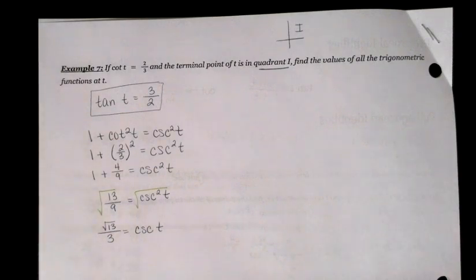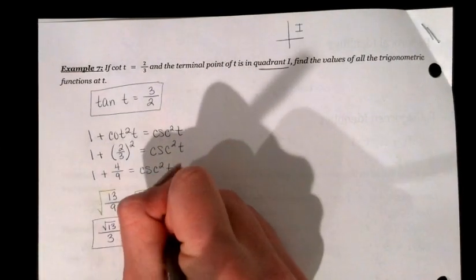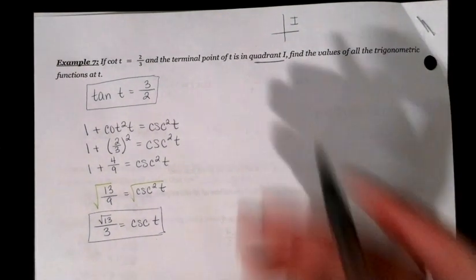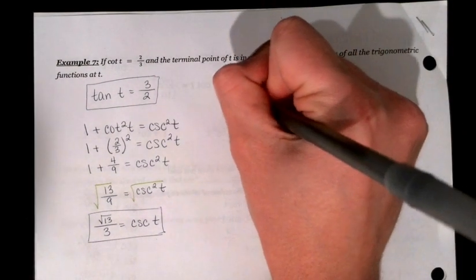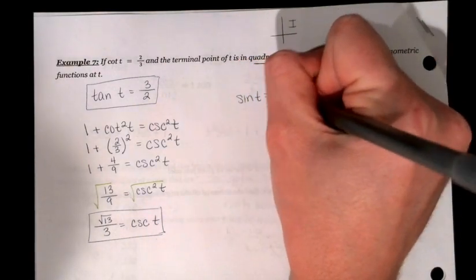So since I'm in quadrant 1, I know it has to be positive because cosecant is the inverse of sine. So I have cosecant, which means if it's the inverse of sine, I can go ahead and flip this fraction and do the reciprocal to find sine of t. So I'm going to do that up over here. So sine of t is equal to 3 over the square root of 13.